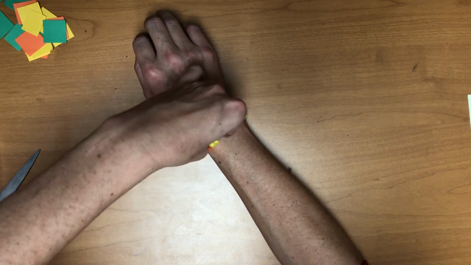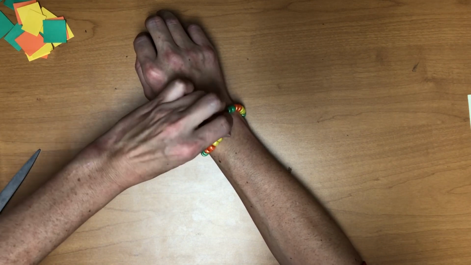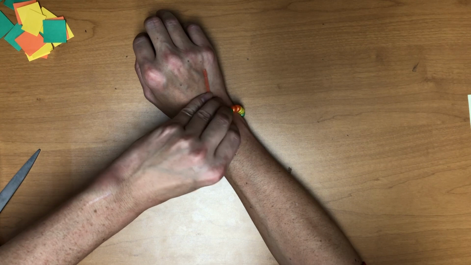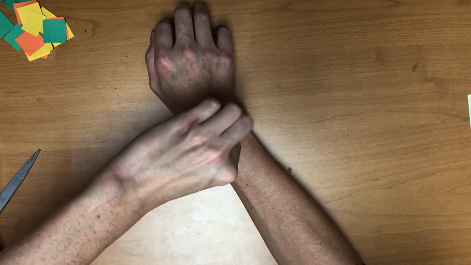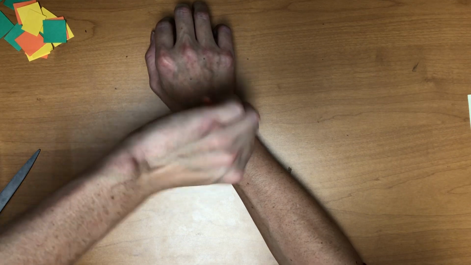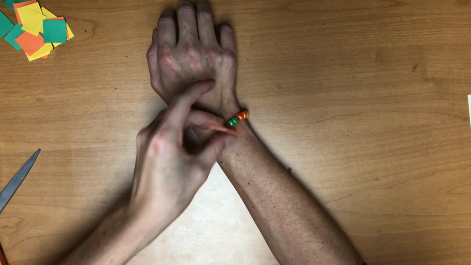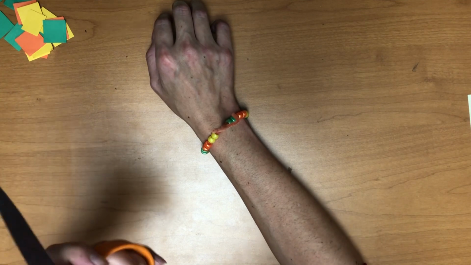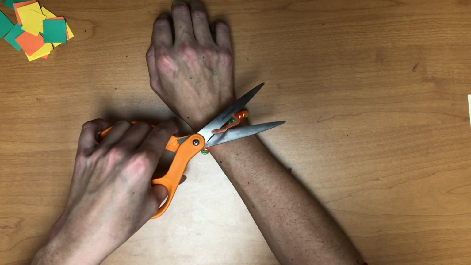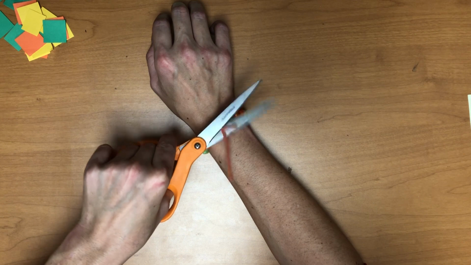Once you've done this, now you want to twist one around the other, and you want to make it kind of tight, but not too tight so it hurts your arm. So just twist a few times and wrap them around each other. And once that's done, you can ask an adult to grab some scissors and cut off the excess pieces.